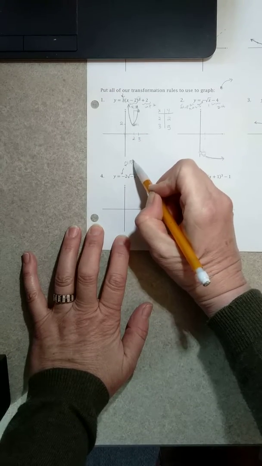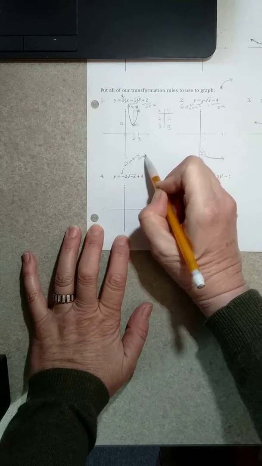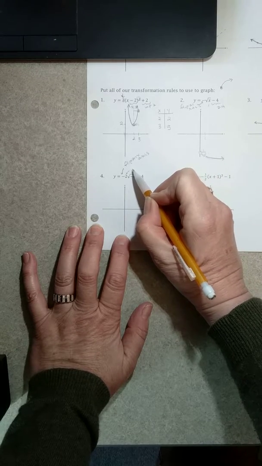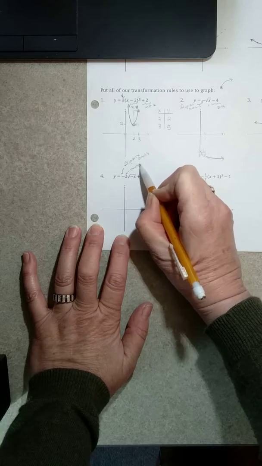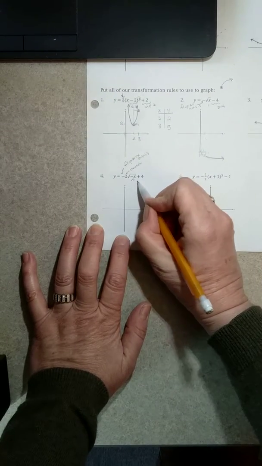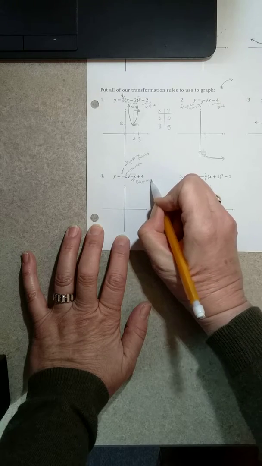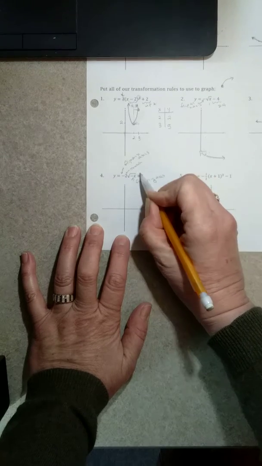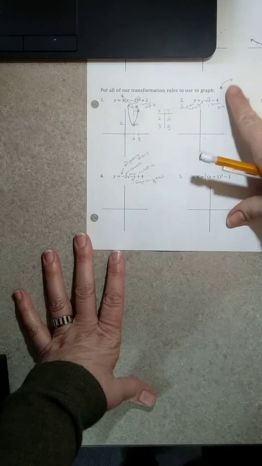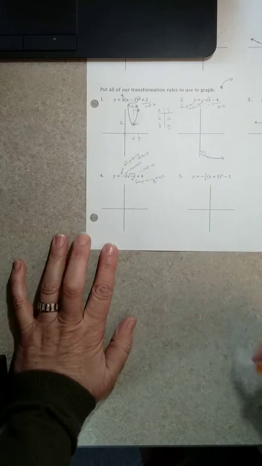This is a flip on the x-axis. This is a stretching away from the x-axis. This is a flip on the y-axis. And this is moving it up 4 units. So a lot going on with my square root function here.